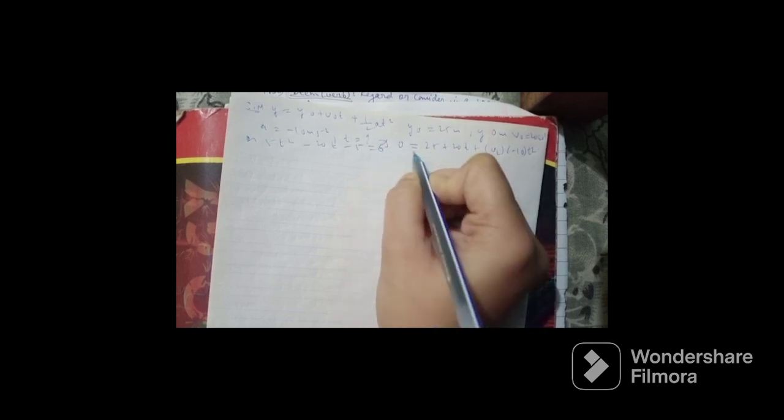Solving the quadratic equation for t, we get t equals 5 seconds.